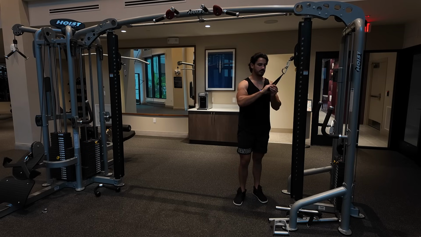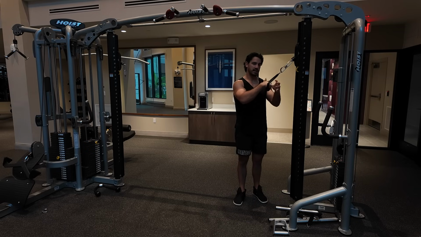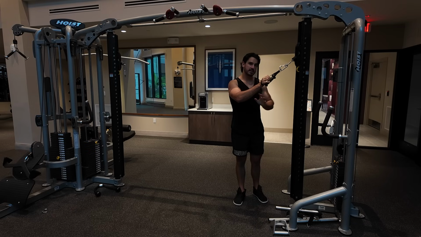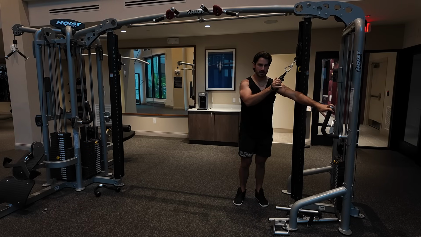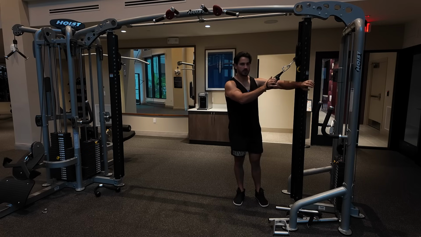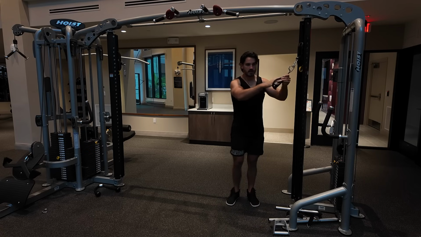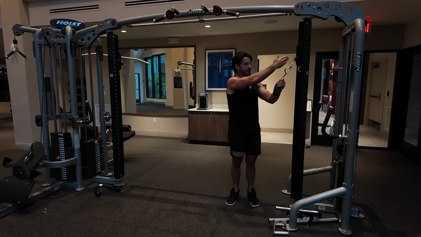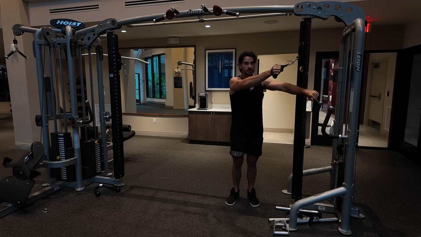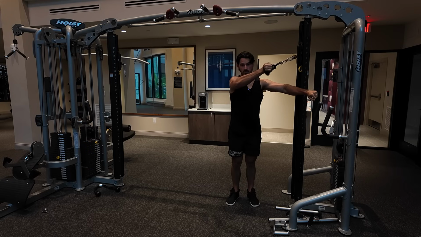Once I'm in that position, I prefer to use a D handle, and I actually like to just put my hand through the webbing so I don't have to grab it. The first thing I'm going to do is plant my opposite hand. It could be here, it could be anywhere, just so I'm stable, right? And then, again, just reverse engineer from that position that you already had, and start to do the reverse fly.